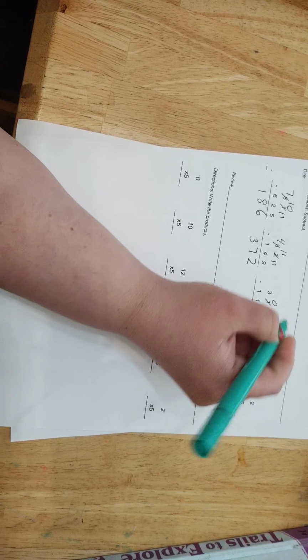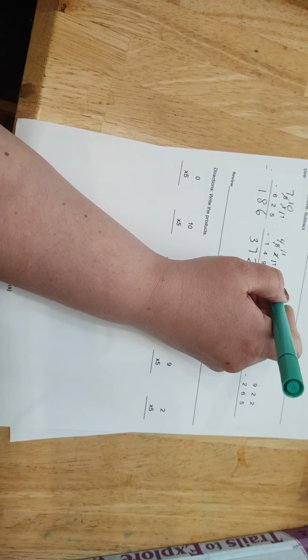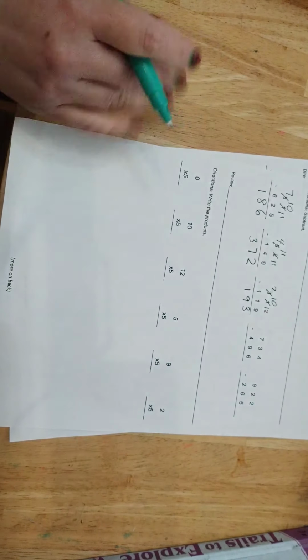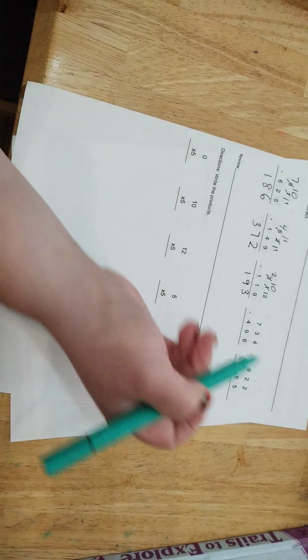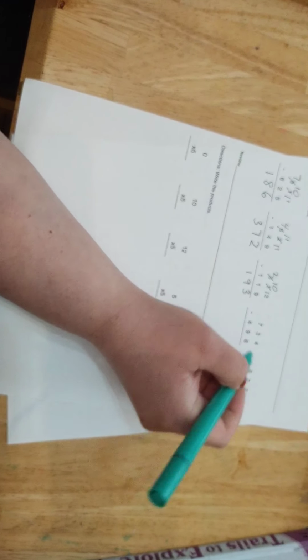Can't do 2 minus 9, so I'm going to borrow. 12 minus 9 is 3. Can't do 0 minus 1, so I'm going to borrow. 10 minus 1 is 9. 2 minus 1 is 1. 193. The next thing, 734 minus 496.